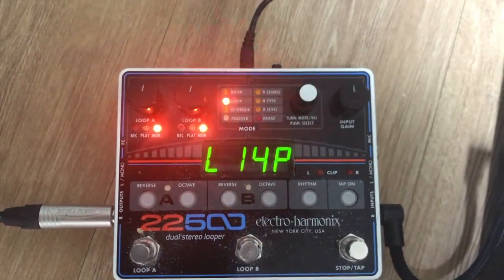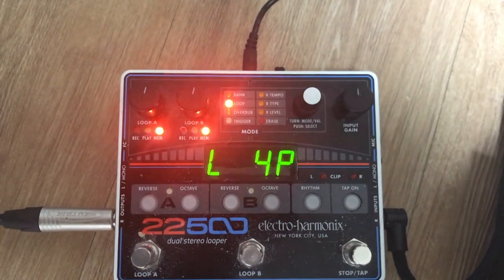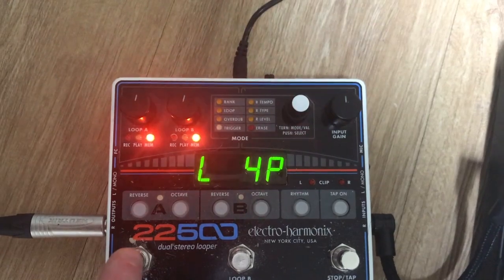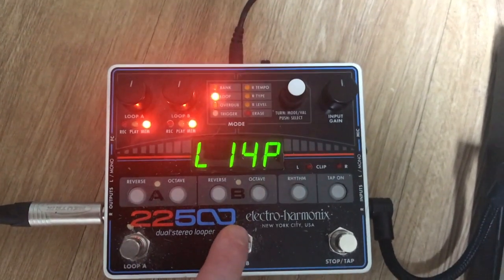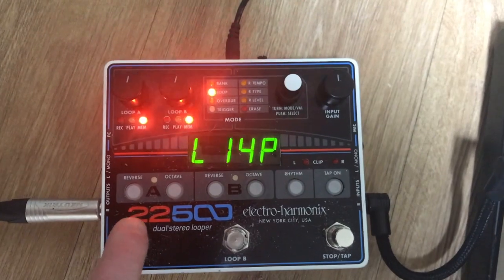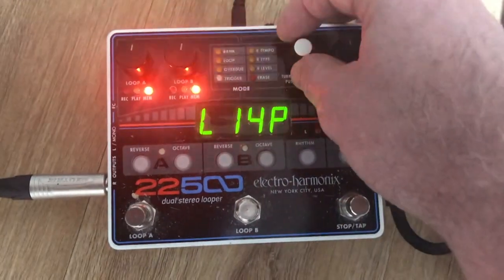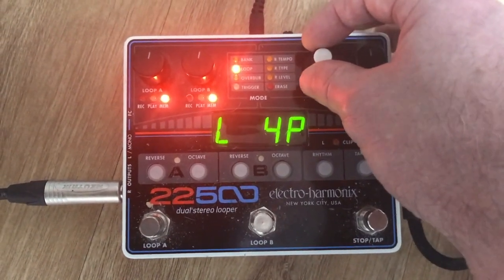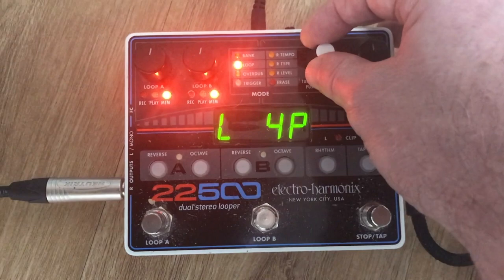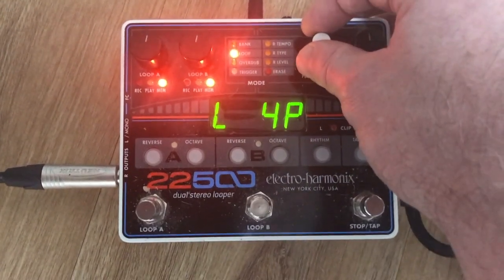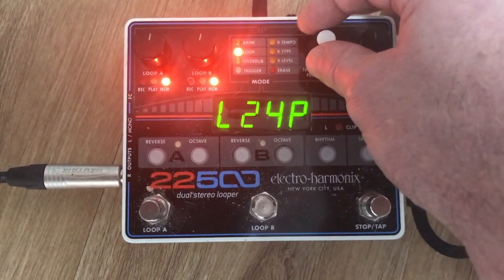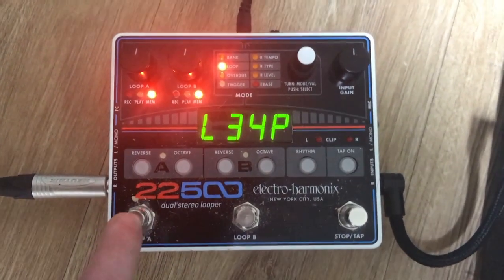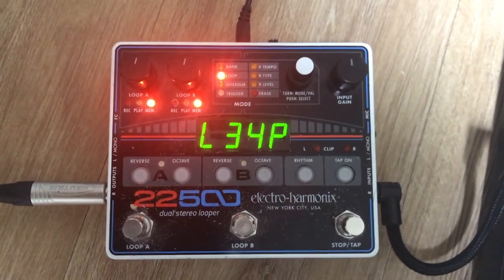The next slot here, what I have as 1, is the multiple. So at 1, you record, say, 1 bar on loop A. Loop B will be a multiple of 1. So if you have 1 bar in A, you'll have 1 bar in B. And you can switch this up to 2, 3, 4, 5, 6, 7, 8. So these are all multiples. So for example, if you have it on 3, you record 1 bar on A, then you'll have 3 bars on B.